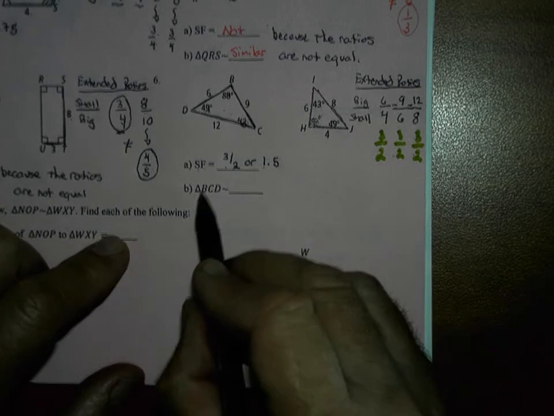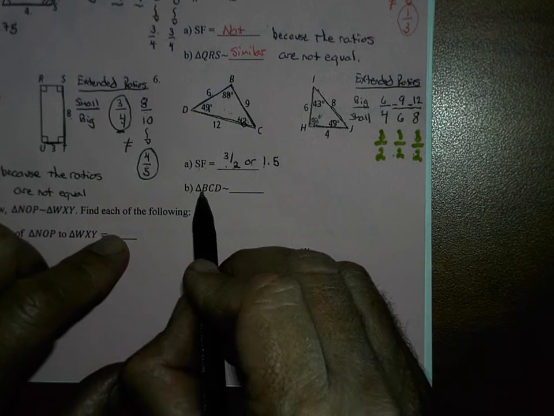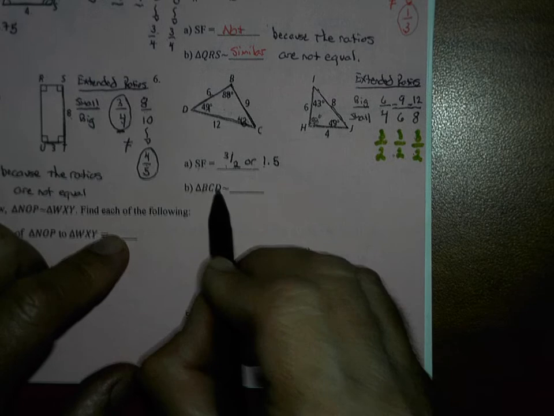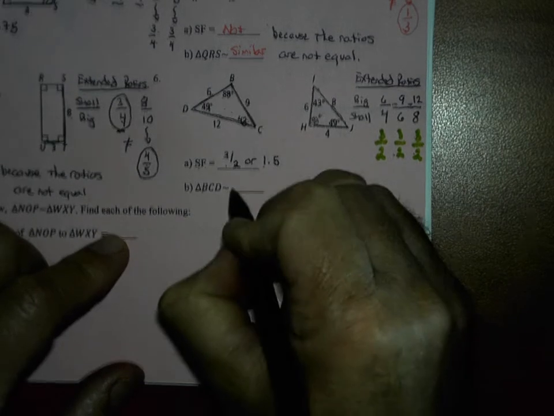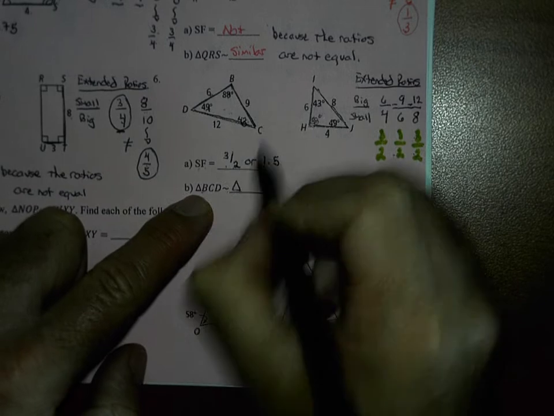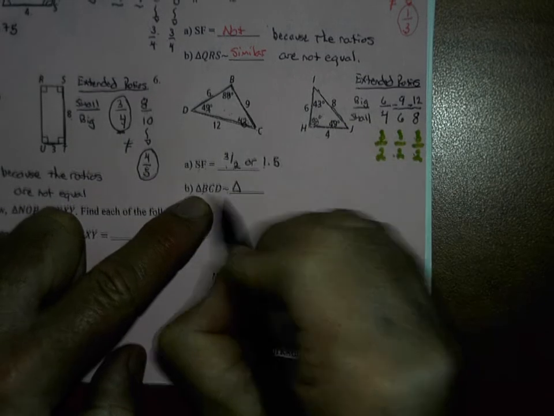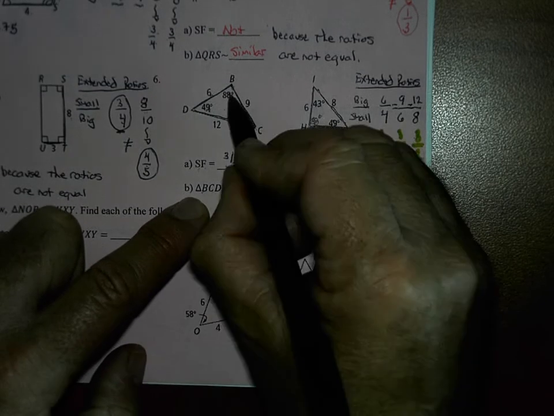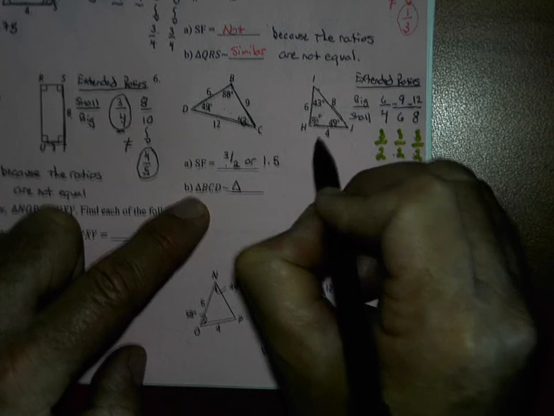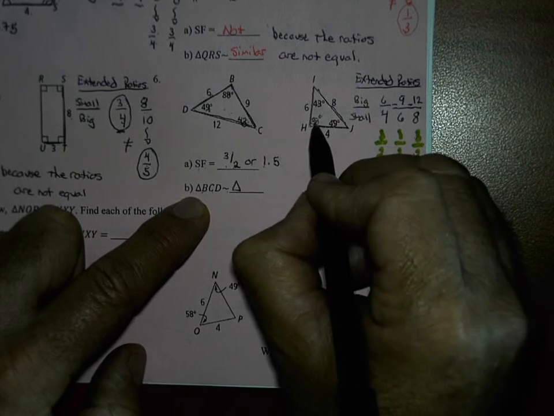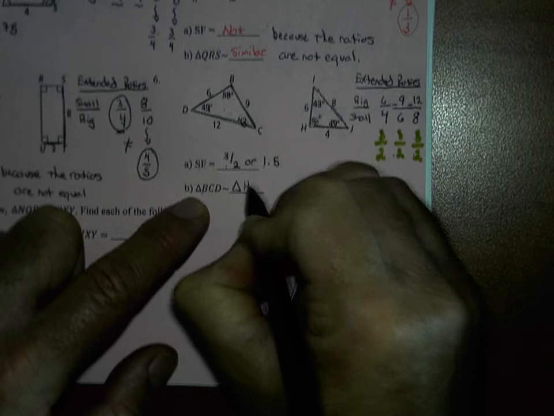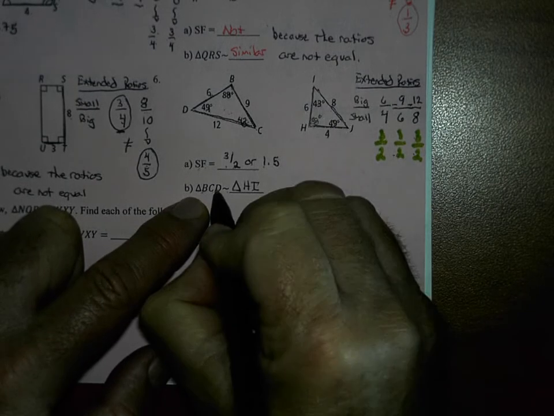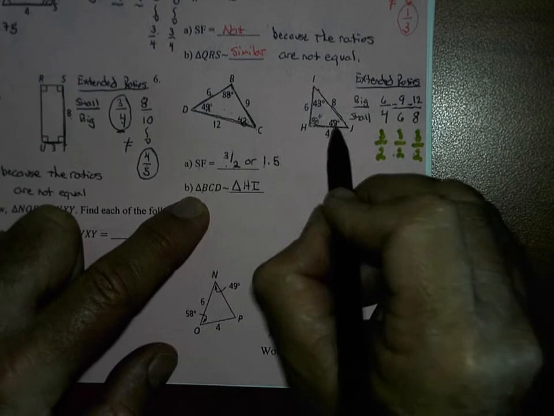Now let's complete the statement of similarity. So we have triangle BCD. BCD is similar to, and now let's name this triangle. So side BC, those are the first two letters. That's connected by the 88 and the 43, so that would have to match up with side HI. So it would be HI here. And then D, which is 49, would match up with J, which is 49.